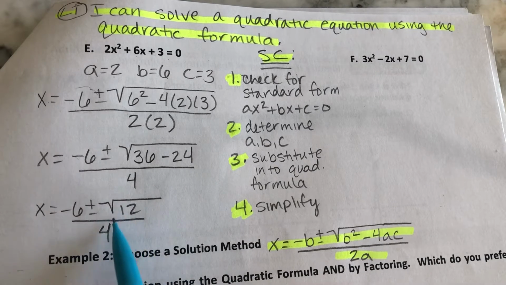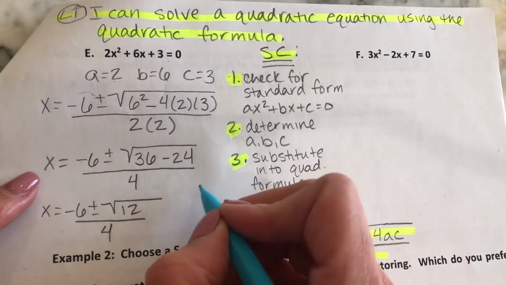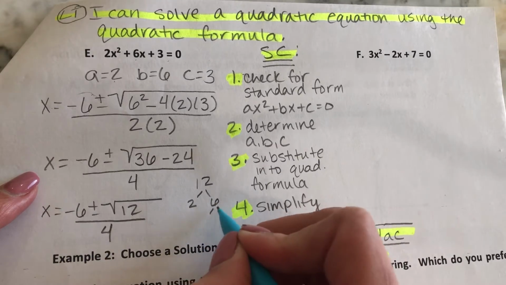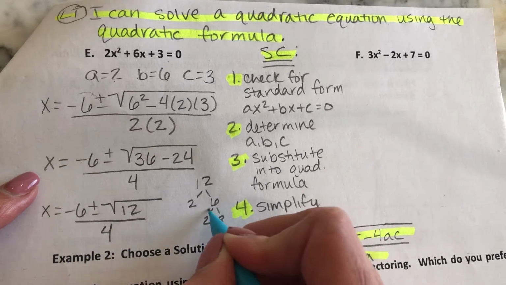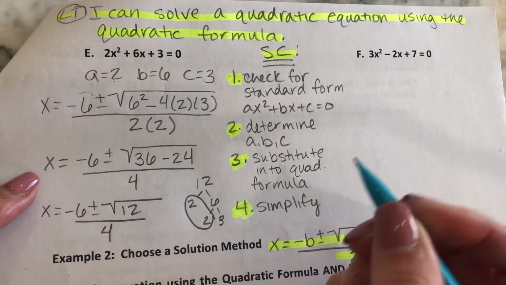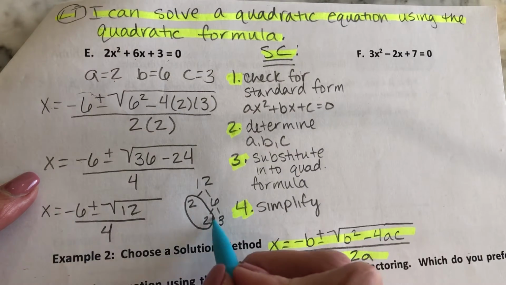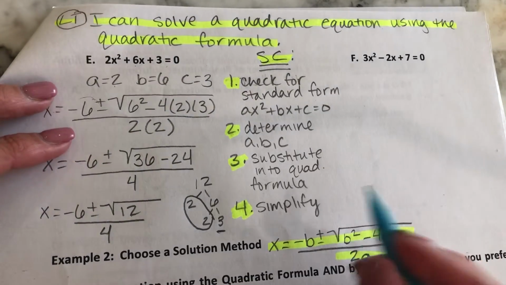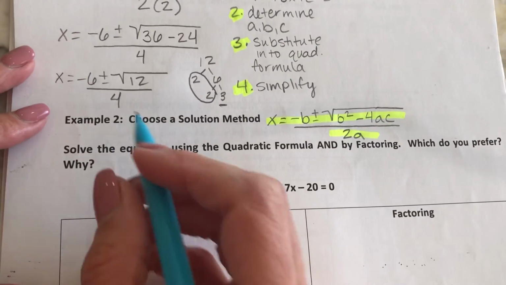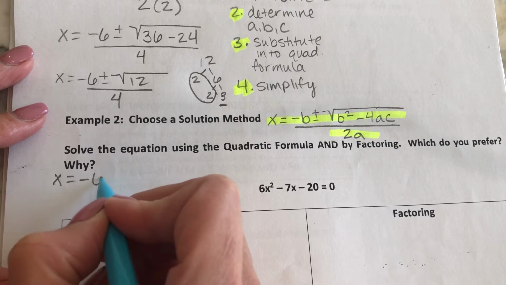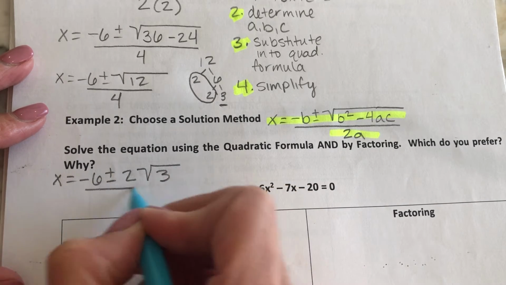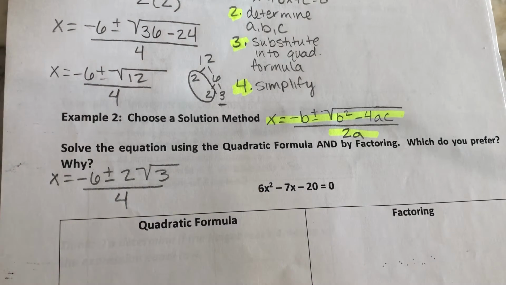And now at this point, I need to check to see if I can simplify the square root. So I'm going to take the square root of 12 and I'm going to make a factor tree for it. So 2 times 6 and then 2 times 3. I have a pair of 2's here, so the 2's are coming outside, singles stay in. So I'm going to continue down here. Negative 6 plus or minus 2 square root 3 all over 4.